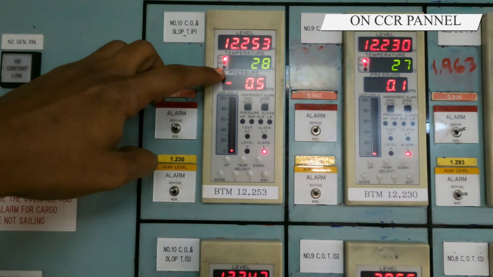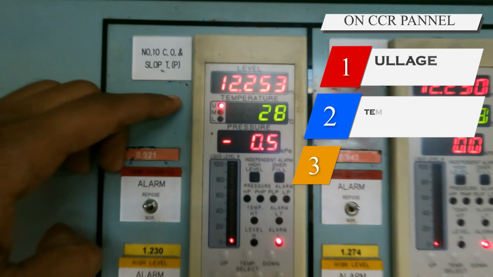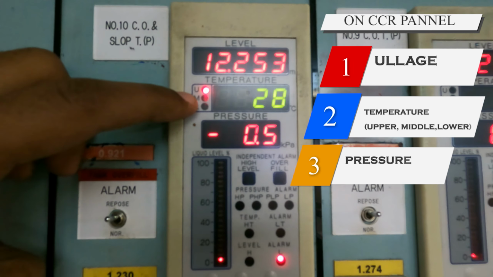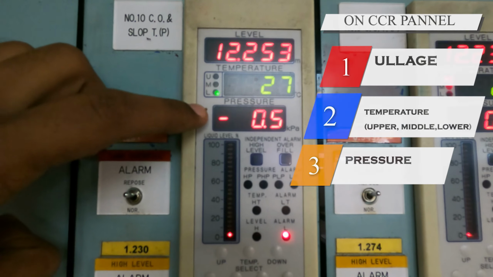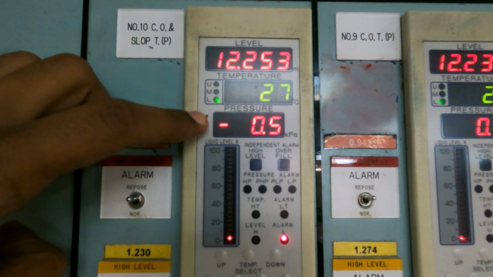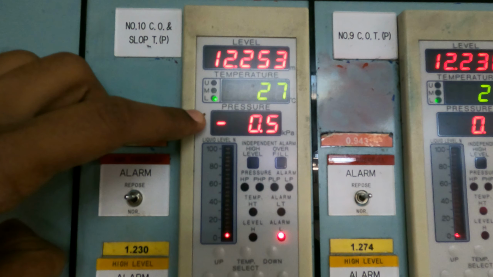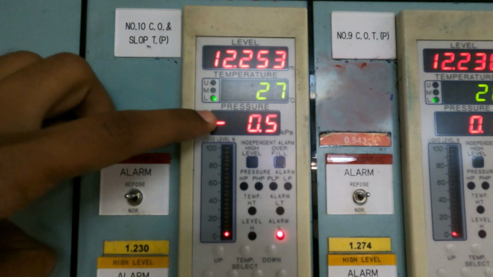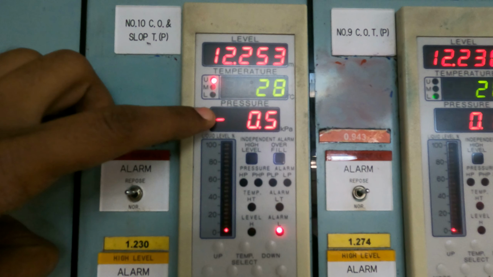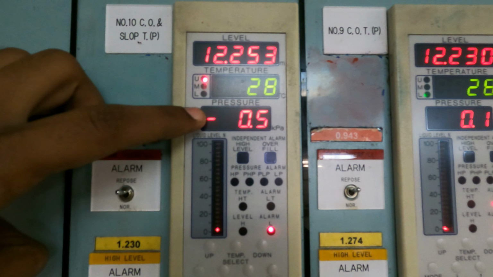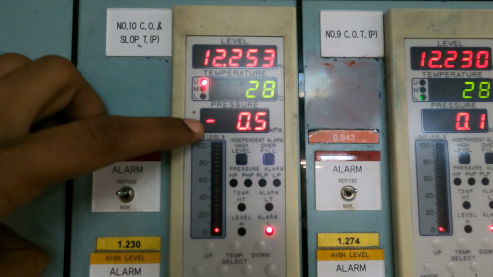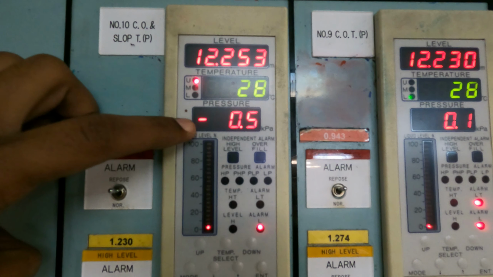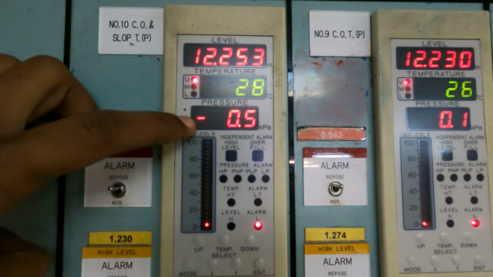Now this is the temperature. As you can see, upper 28 degrees, lower 27 degrees. This is in degrees Celsius. Normally on all ships, you will find this in degrees Celsius. Below here is a pressure tab where you are seeing minus 0.5. That means the tank is in vacuum. If you do not see the minus sign, that means the tank has positive pressure. For positive pressure, you won't see a plus symbol, but for a negative pressure, you would see a minus sign. That is for pressure, and it's written in kPa, kilopascal.